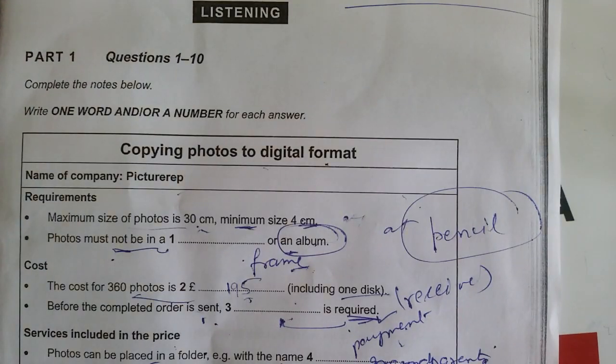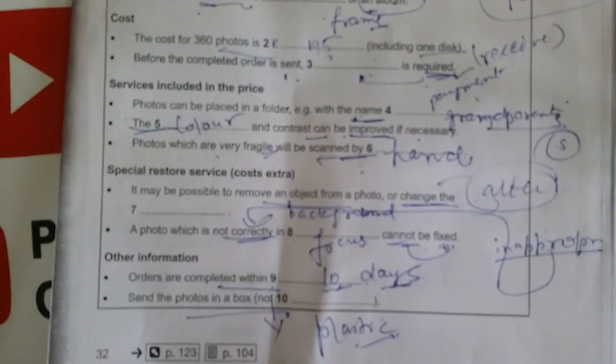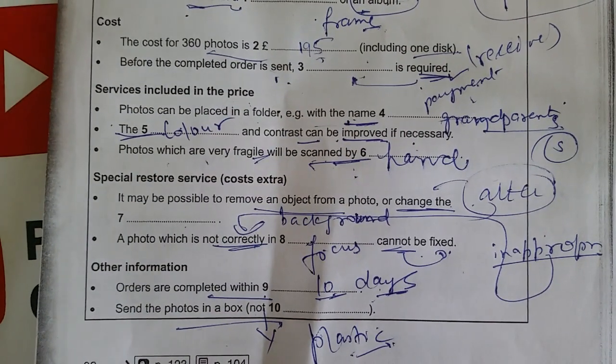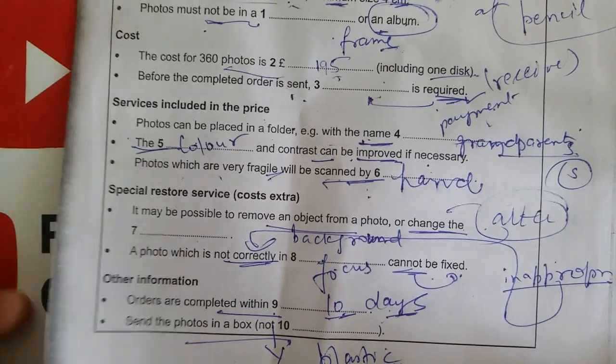So this is part 1, right? Test 2, Cambridge 16. So we completed part 1 here. My point is that it's a kind of class here, so I did it with you.